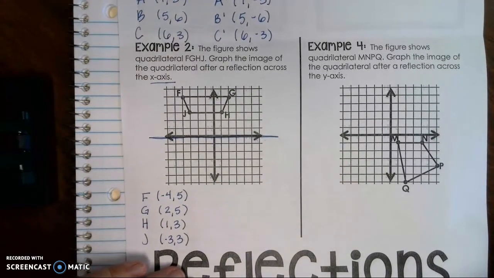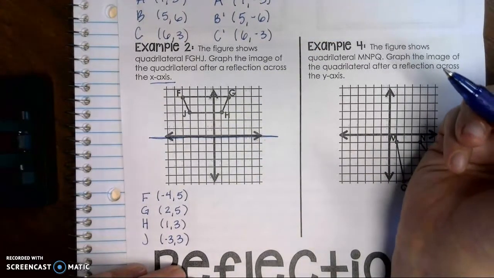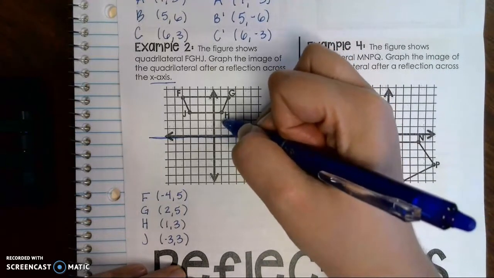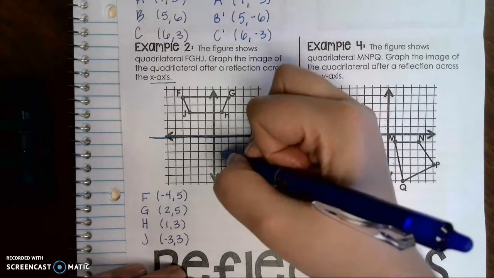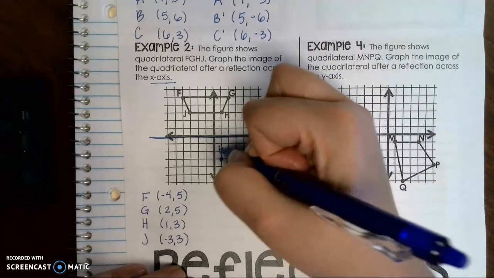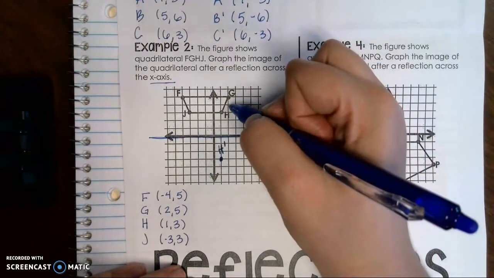Oops, I'm a little crooked. So we're going to again count. Doesn't matter which point you start with because you've got to do it for all 4 of them. And we're going to see how far away we are. Notice my H is 3 units above. I have to make sure that it ends up 3 units below. Put my letter, put an apostrophe, that's my new point. I'm going to do the same thing with G.